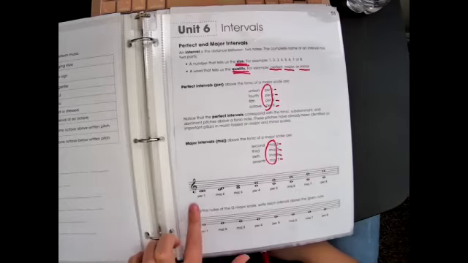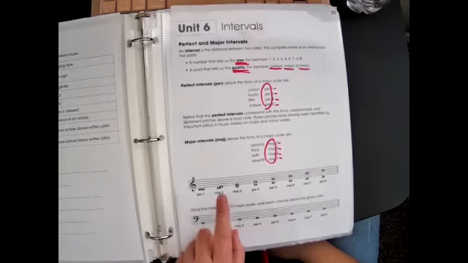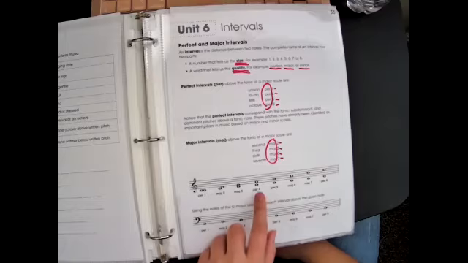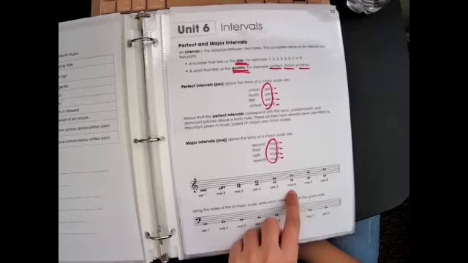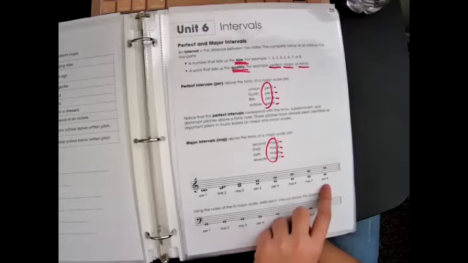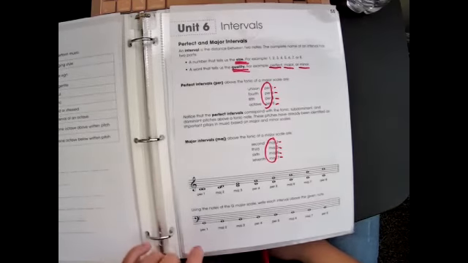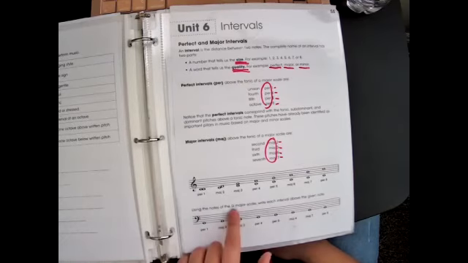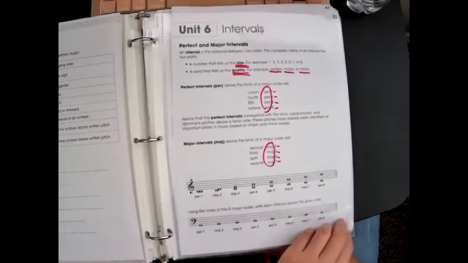So for example, if we're in the key of C major, we have a perfect 1, a major 2nd, and then a major 3rd, a perfect 4th, a perfect 5th, a major 6th, a major 7th, and a perfect 8th. So we're talking about the key of C major. And we're going to do this in class where it's the same idea. We're in the key of G major. So when you write these intervals, don't forget to write your accidentals in the music.